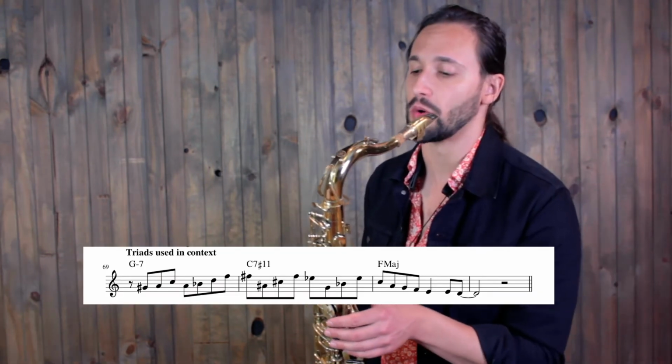And now here are some of those triad ideas used in the context of a major 2-5-1.